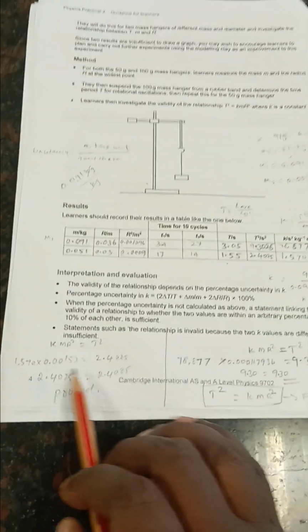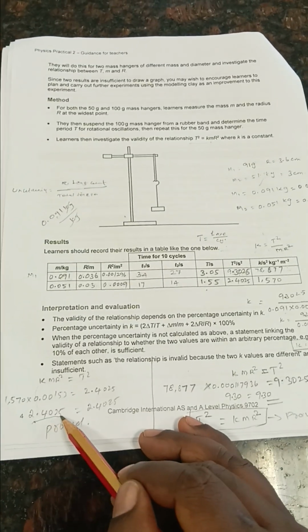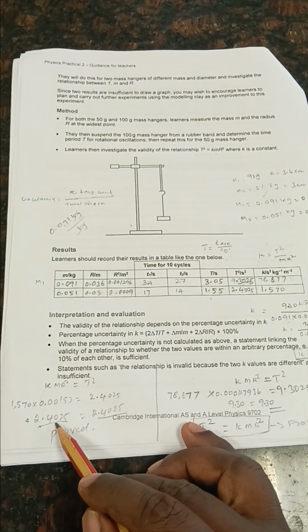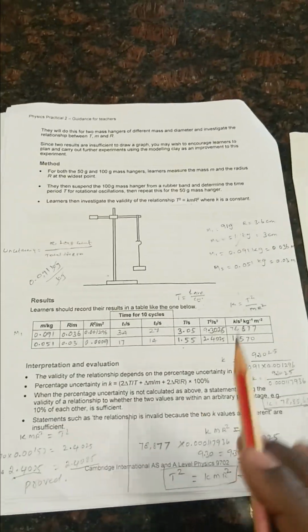The kmr square. Then I substitute here. This also comes the same: the T square value and also the kmr square value. Both come the same. You do likewise, then you can get the proper answer.